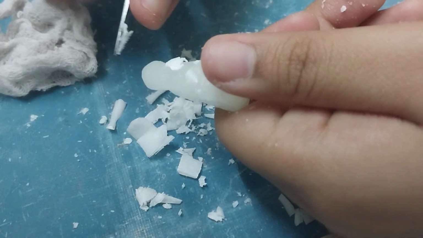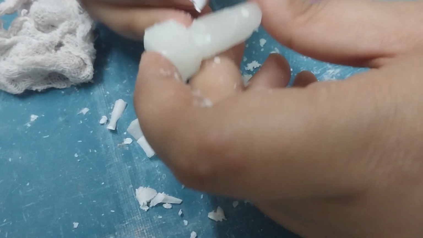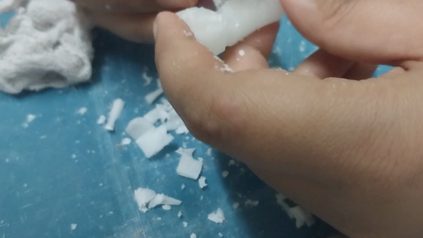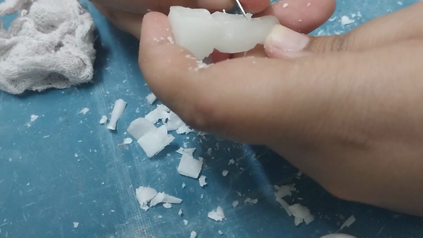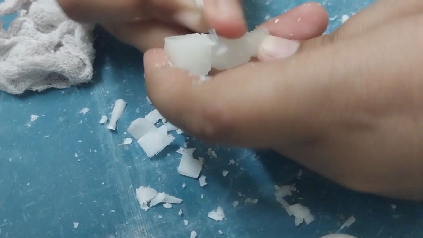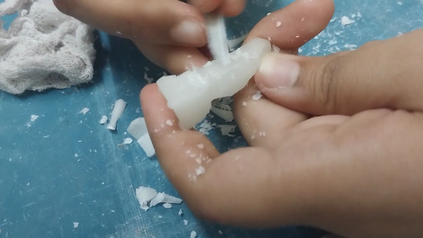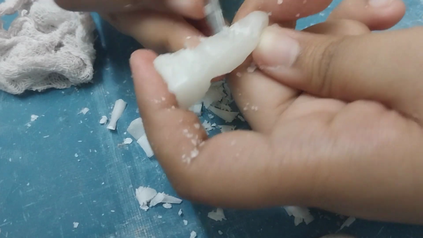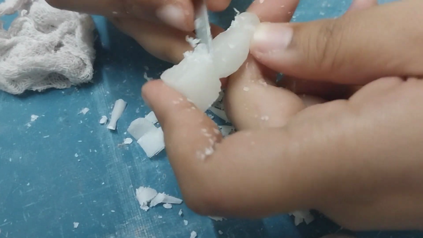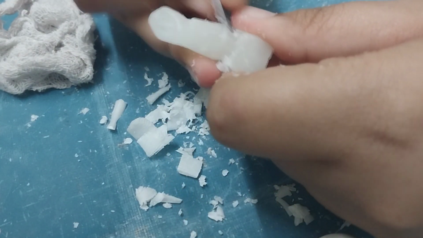Okay, now let us give the shape to the root. Basically, from the mesial and the distal side, it's flatter. So we're going to make this side a bit flatter, and here also.